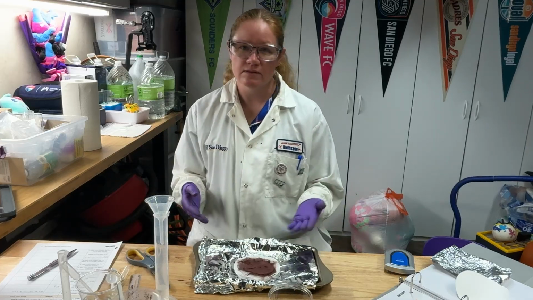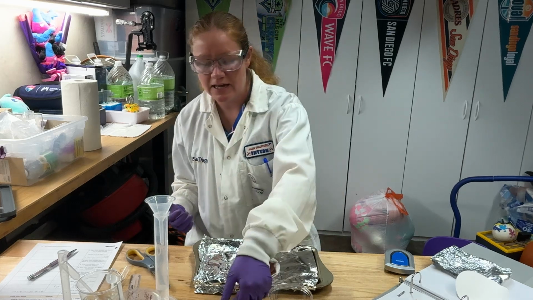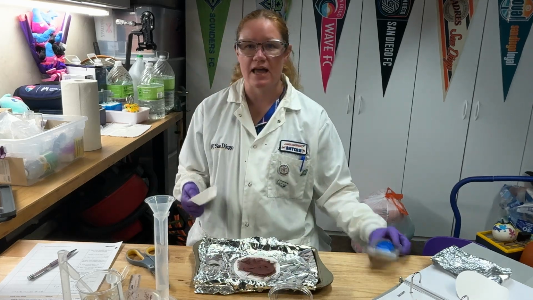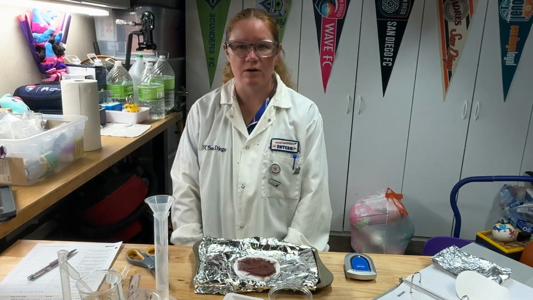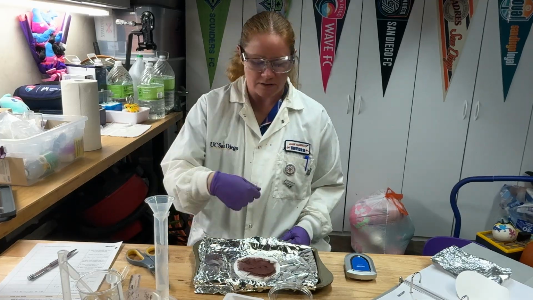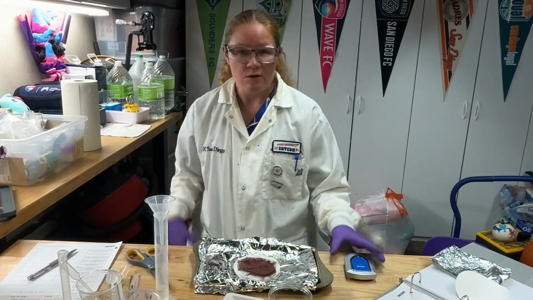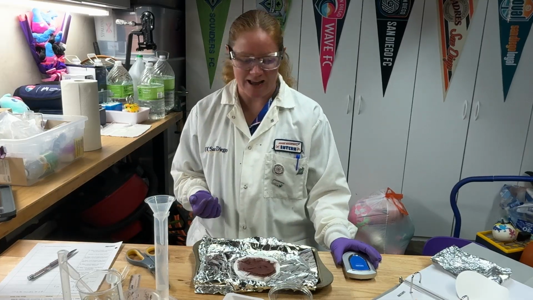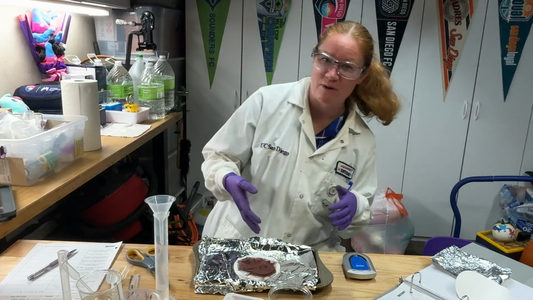And then once it's done in the oven, you're going to pull it out and let it cool down completely. And then using a weigh boat and your balance, you'll be able to figure out the final mass of copper. You'll scrape all the copper off of your filter paper. Normally, it would be a little bit better to pre-weigh the filter paper and then weigh the filter paper with your product on it.